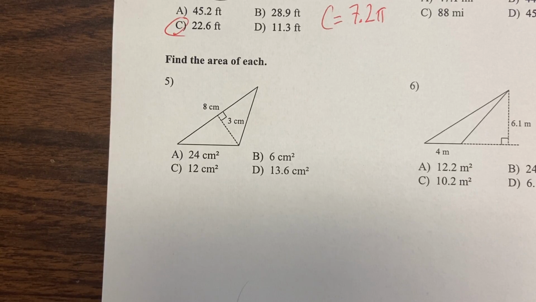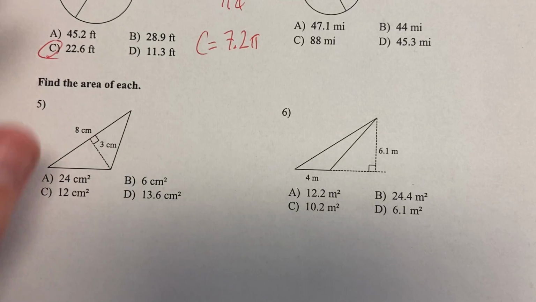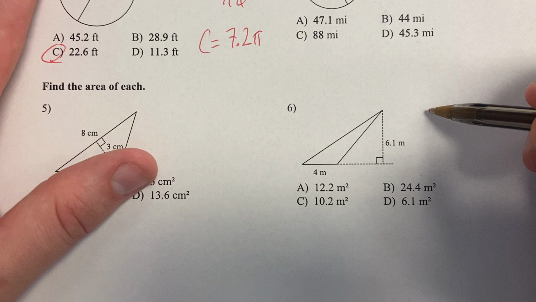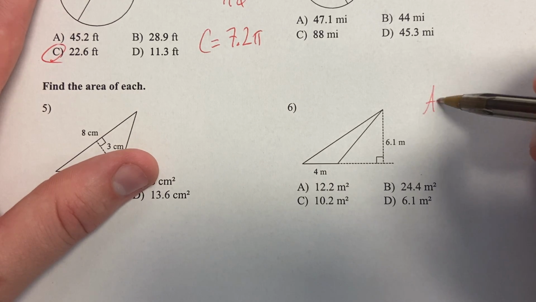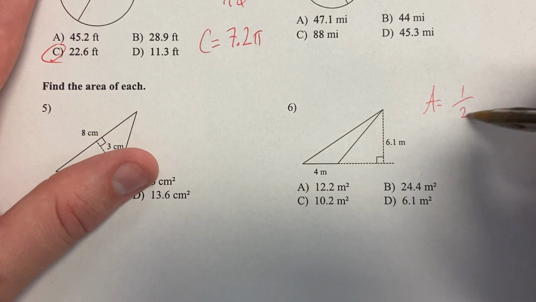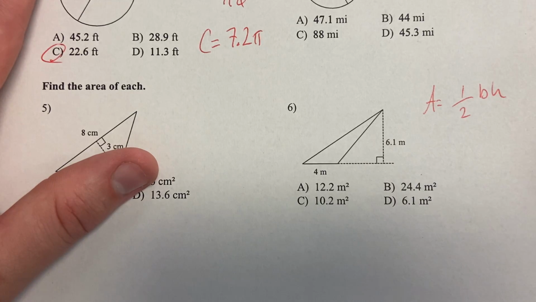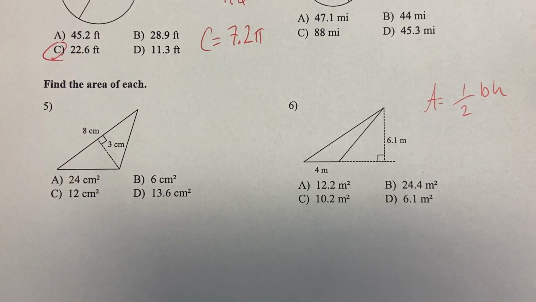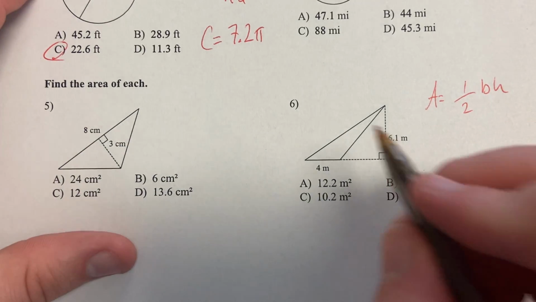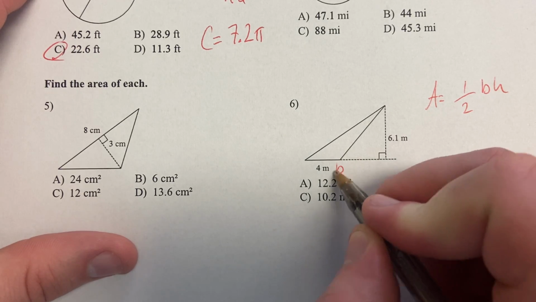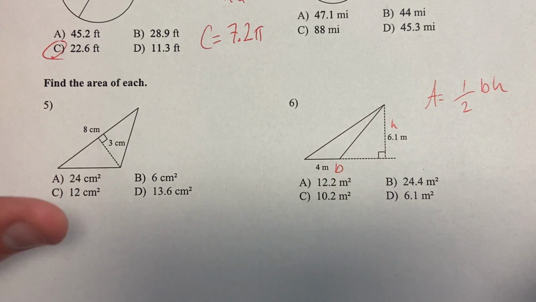Number 5 and 6, we're asked to find the area of our triangle. Let's look at number 6. The area of a triangle is half of the base times the height, or you can think of it as base times height over 2. It looks like this 4 is our base and the 6.1 is our height.